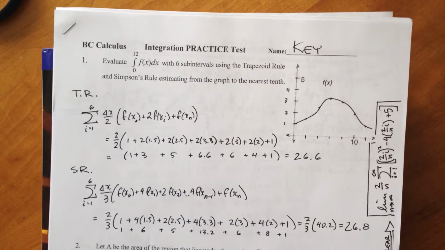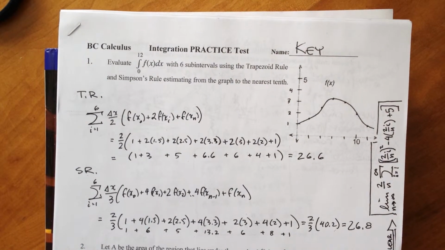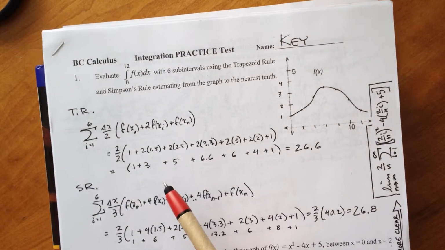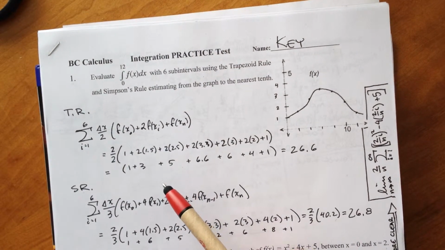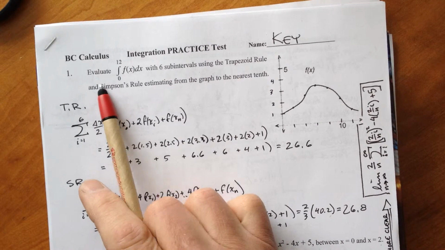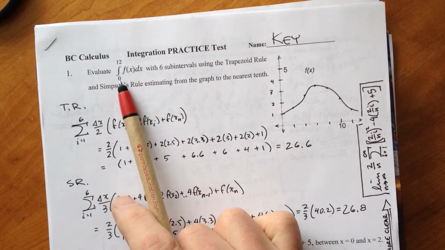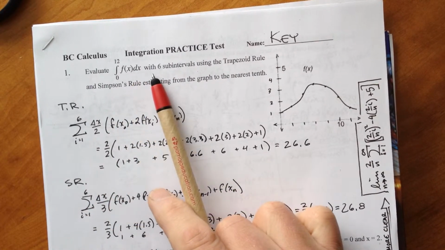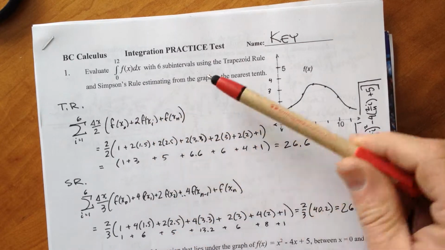Alright, here we are with the answer key to the practice test. I'll try to go through it fairly quickly and get this in one sub 15-minute video. Alright, this is integration, so we're just making sure you understand the basic techniques that got us started on this.